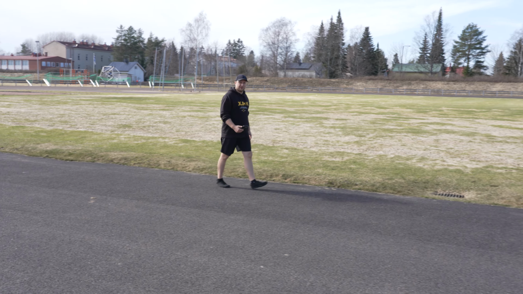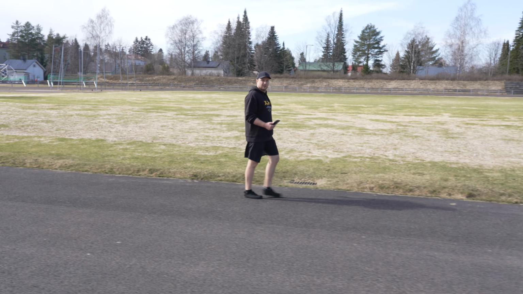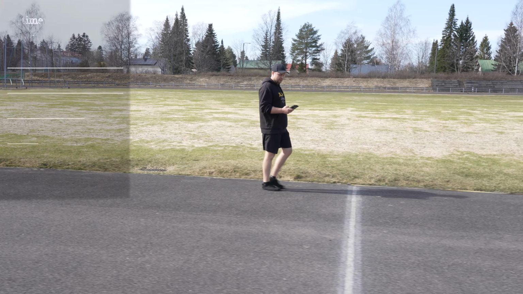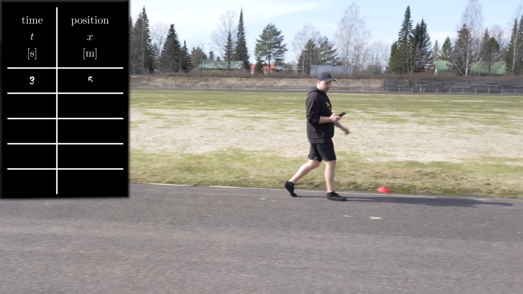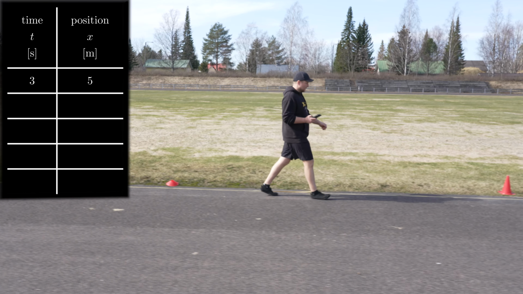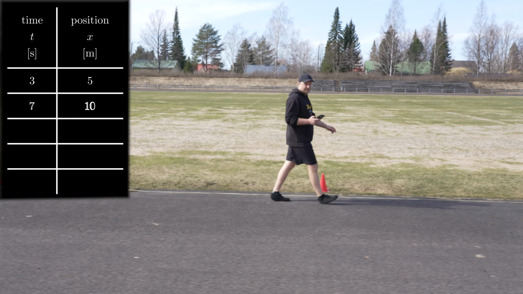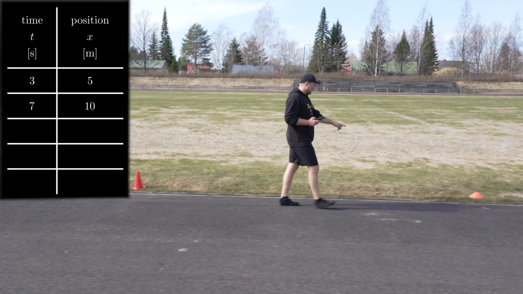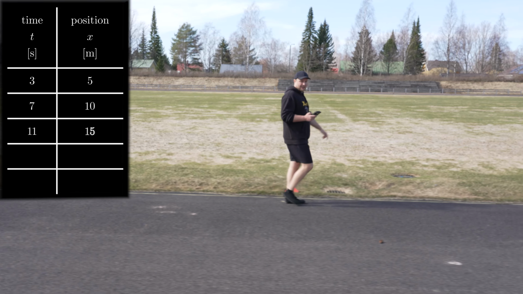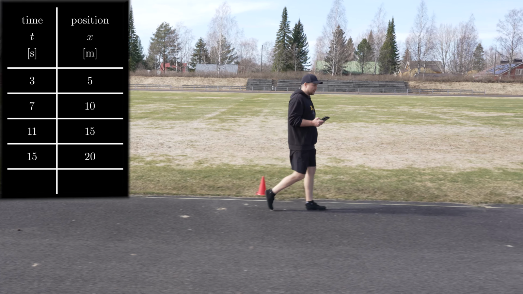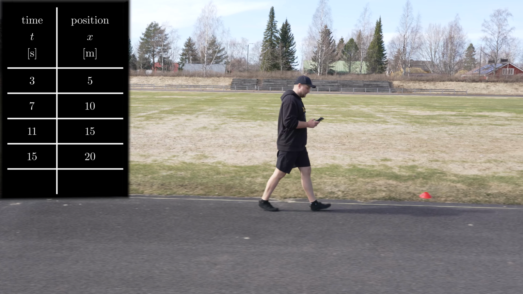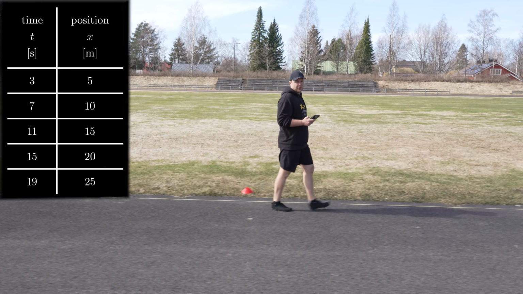Let's repeat the same thing, but I'm walking a little bit faster. I start to measure the time now. At 5 meters, 3 seconds. At 10 meters, 7 seconds. At 15 meters, 11 seconds. At 20 meters, 15 seconds. At 25 meters, 19 seconds.